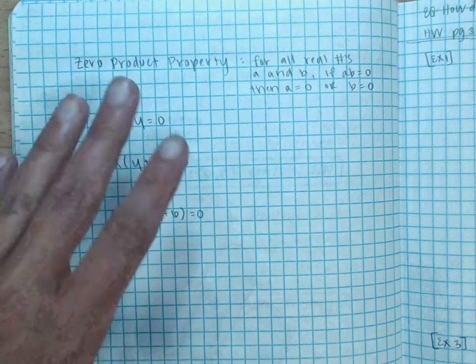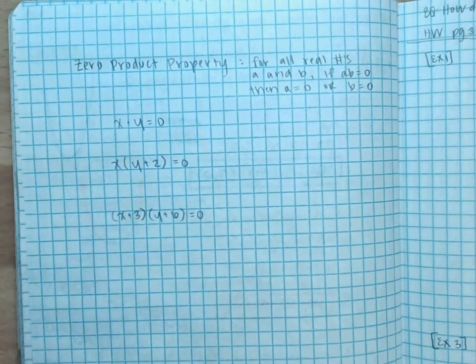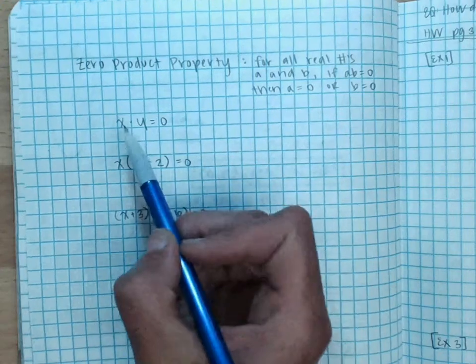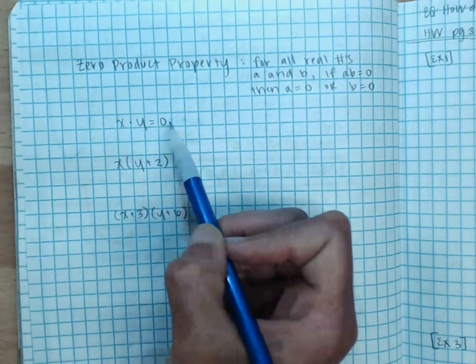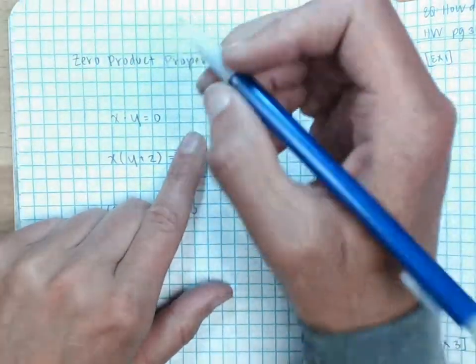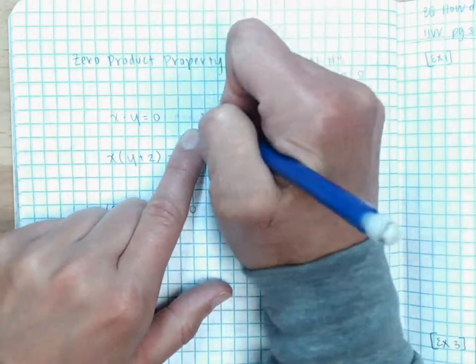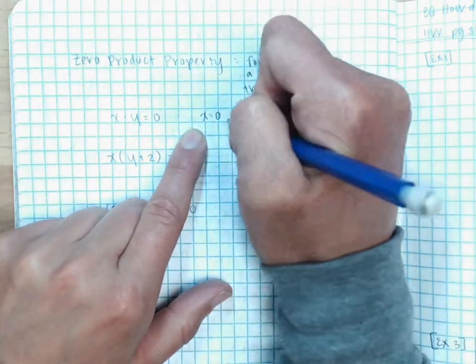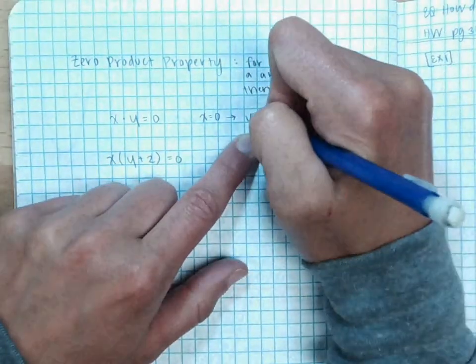Okay, so I have a few examples down here I'm going to talk about. So if we want the product a times b to be equal to 0, we have to have one of those two numbers be equal to 0. So if I have x times y equals 0, what that means is that I could say, well, x is equal to 0, and that means that y can be anything.